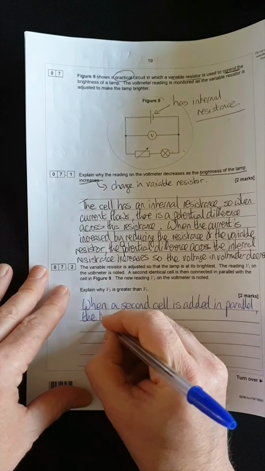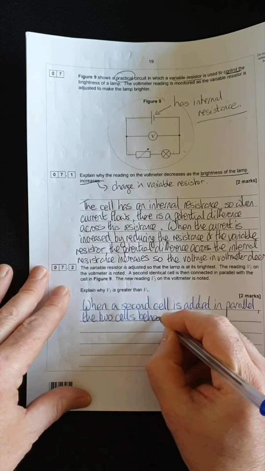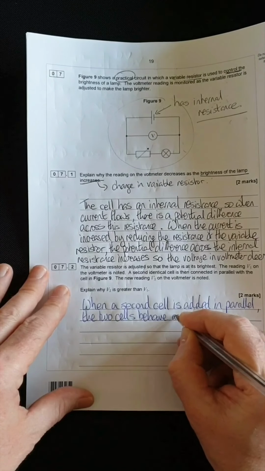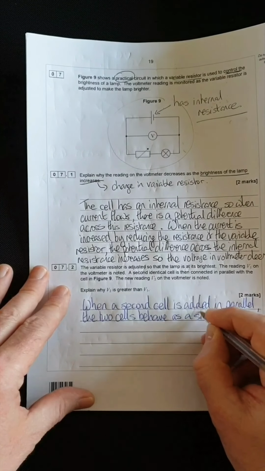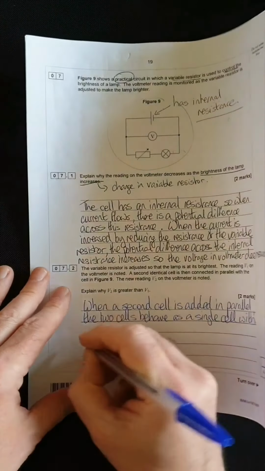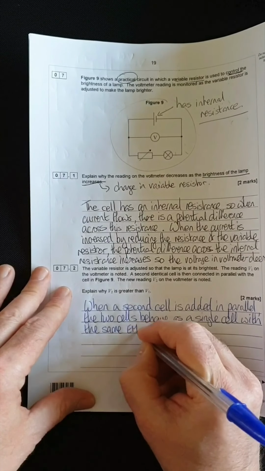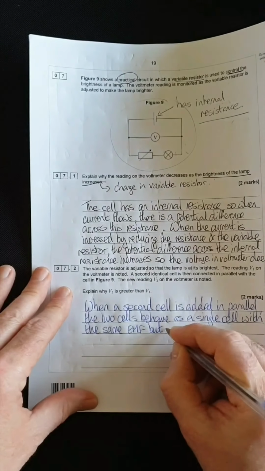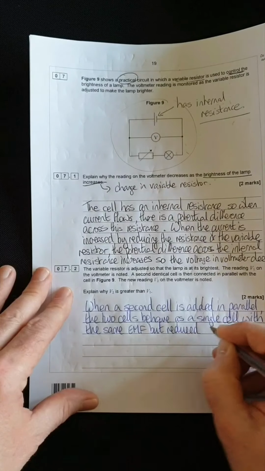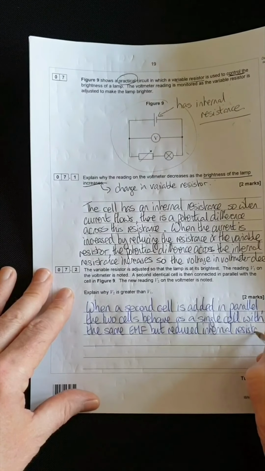The two cells behave as a single cell with the same EMF but reduced internal resistance.